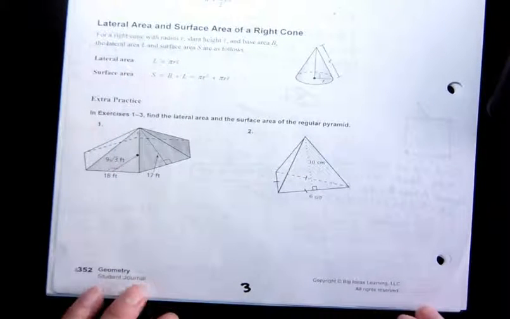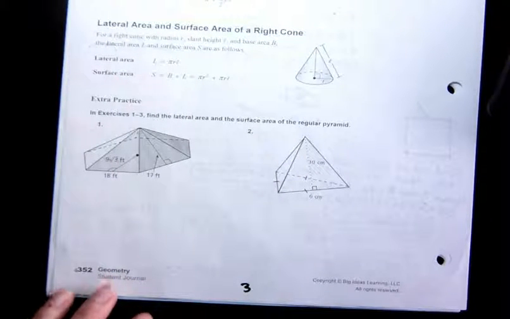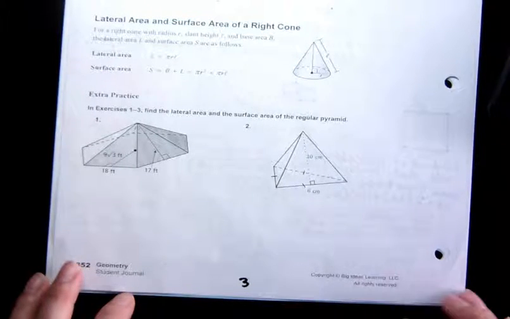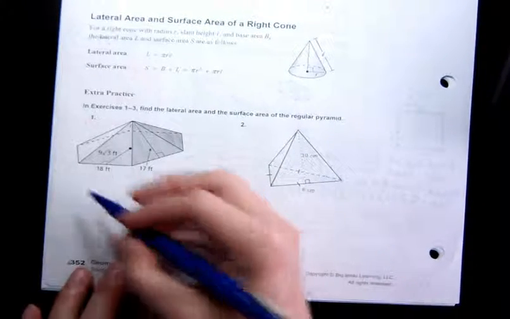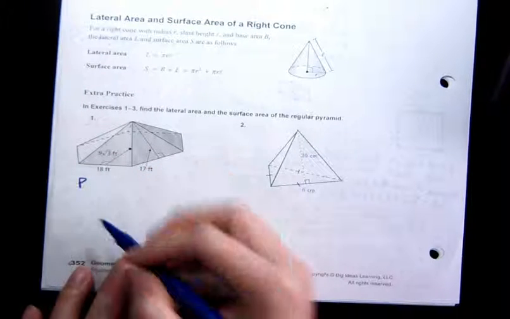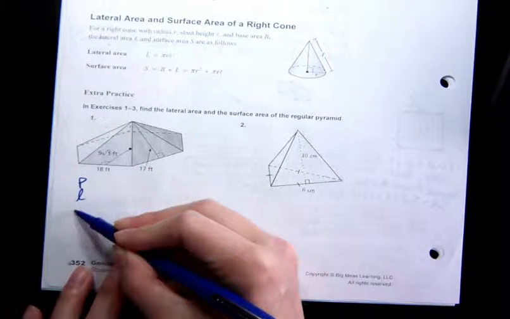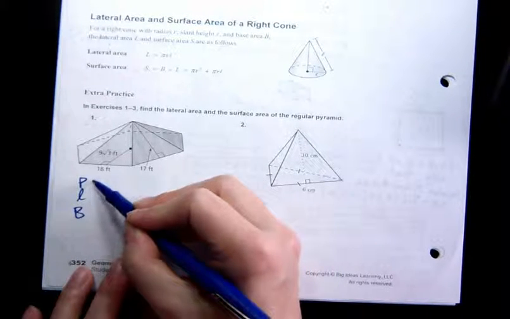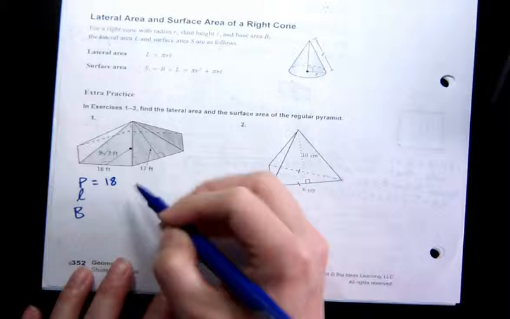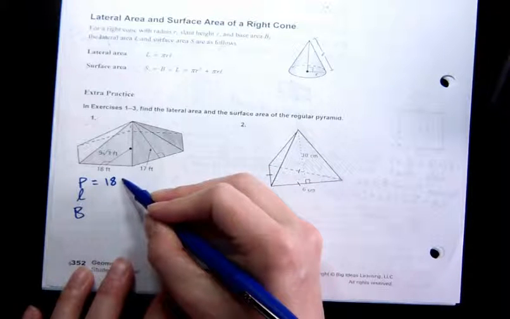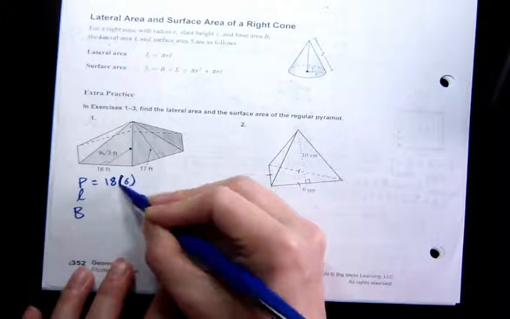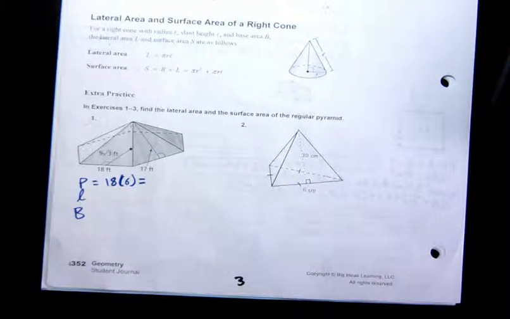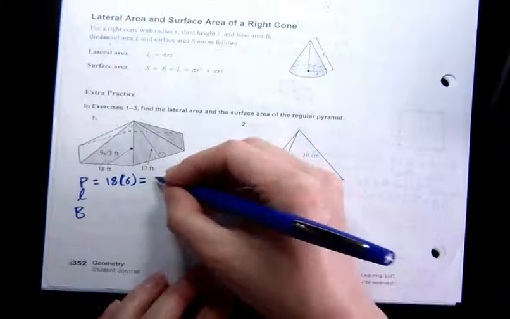Alright, so for exercise 1, have they given us all the information we need to find this easily? Yeah, they gave us everything. So first we're going to find the perimeter, we're going to identify our slant height, we're going to find the area of the base. So how would we find the perimeter of this shape? 18 times 6 sides. What is 18 times 6? 108.